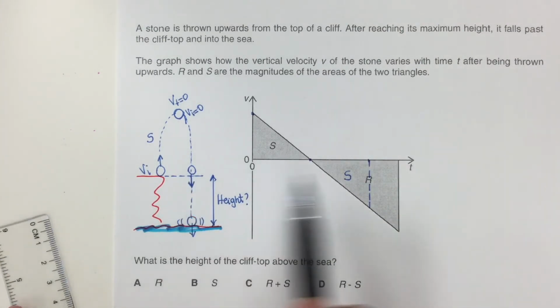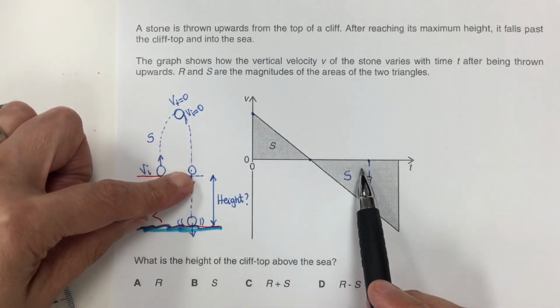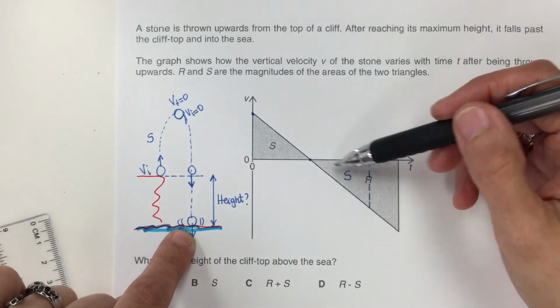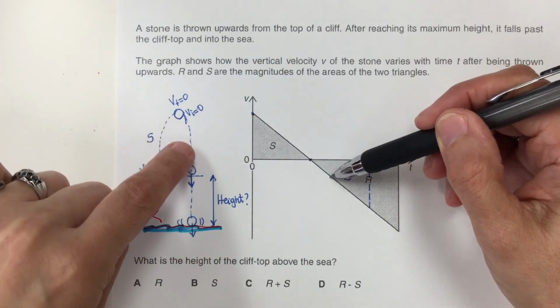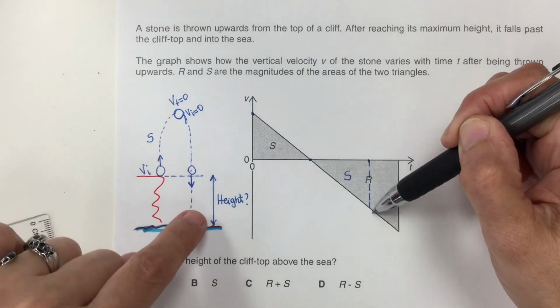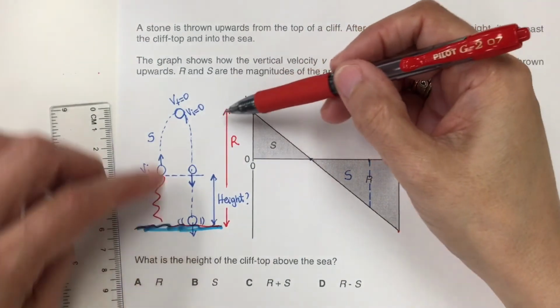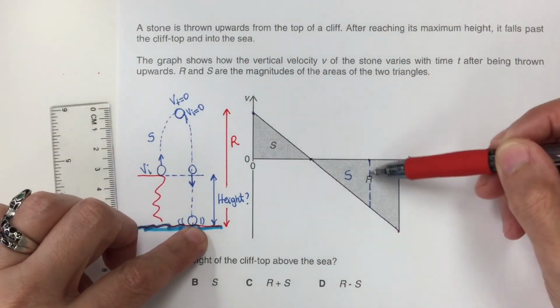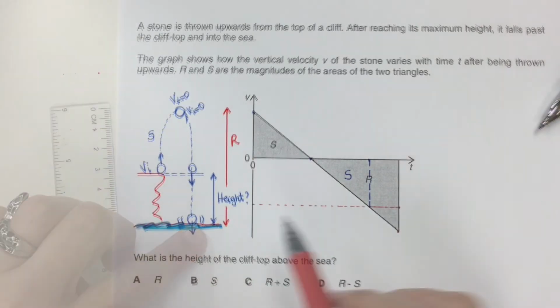However, after this reaches back to the cliff top again, it keeps falling to the sea. So from here, from 0, keep falling. The whole thing here is my R. So from 0 to here is my R, all this bigger triangle.